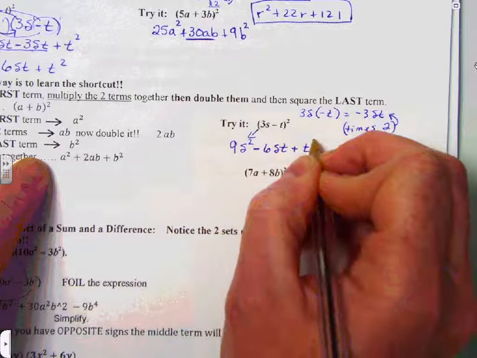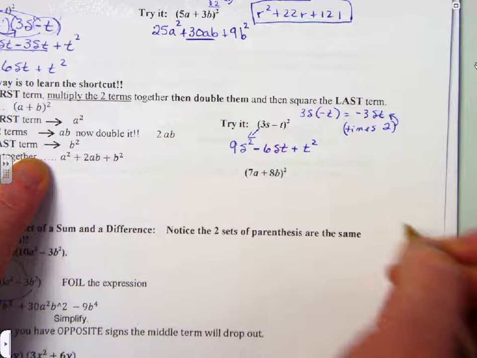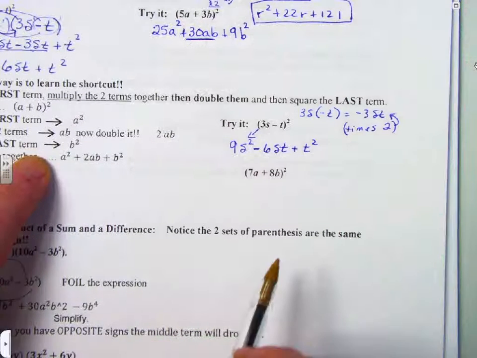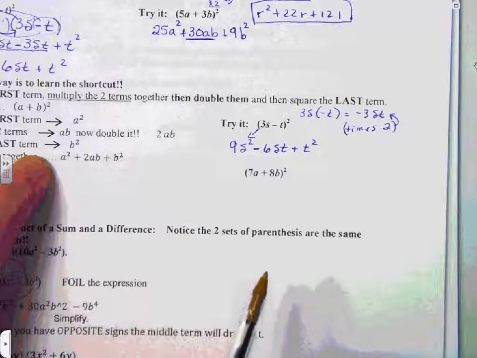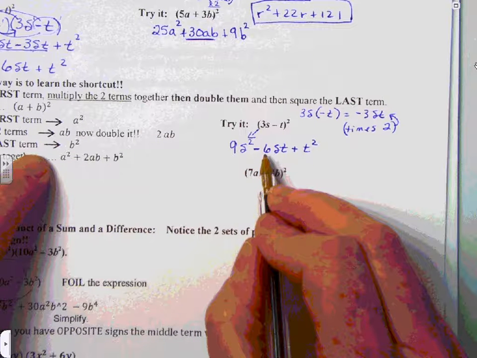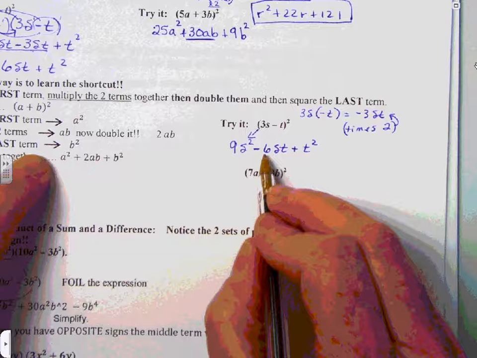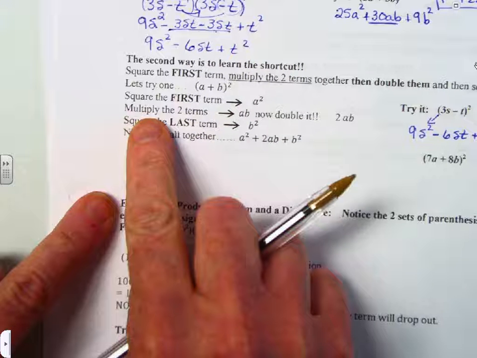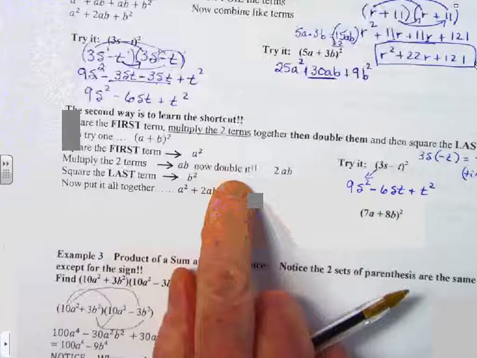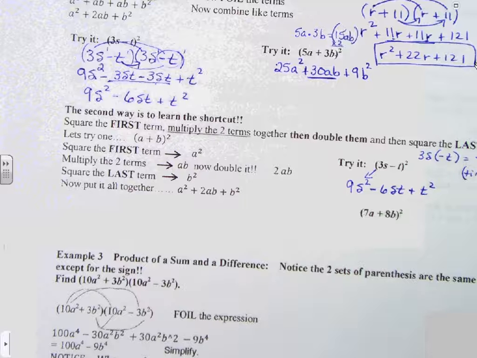Who got it right? Nope. 9s squared. How'd you get the minus 6st plus t squared? That's negative 6? What did you get? Tell me what you got. I got 9s to the second power minus 3st minus 3st plus t to the second. Okay, right here it says multiply the two terms together. Now double it. You forgot to put 2 of them because remember if you did it the long way, you would have 2 of the exact same things. So you need to multiply by 2.